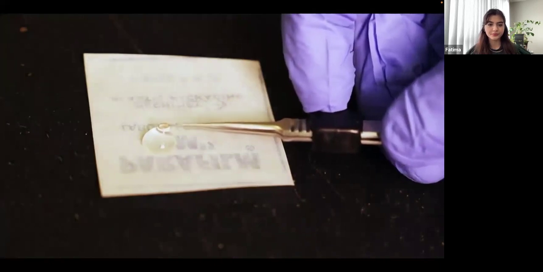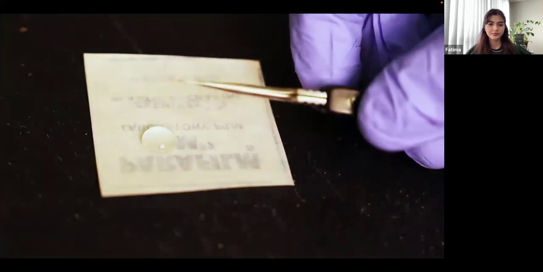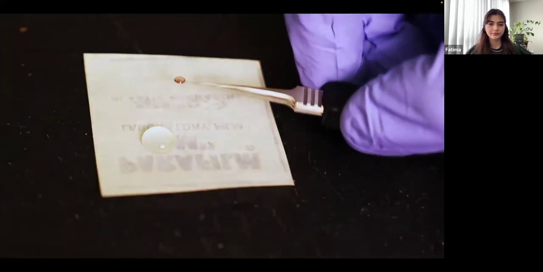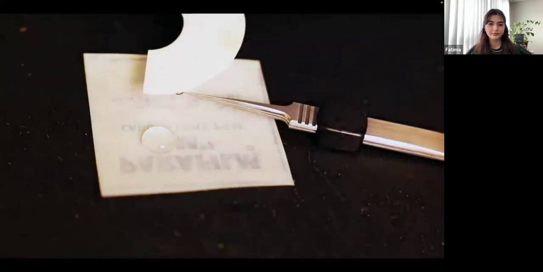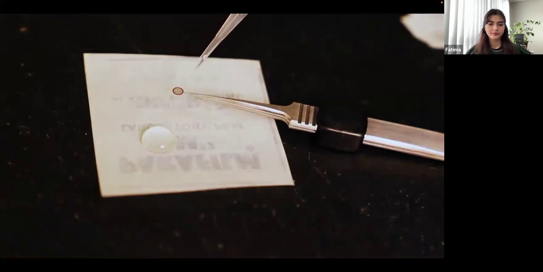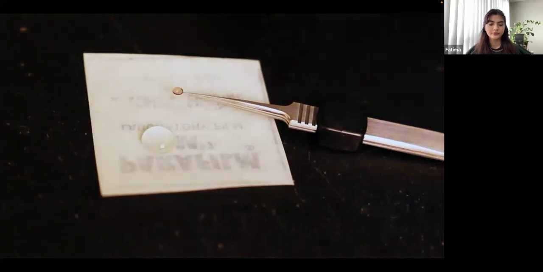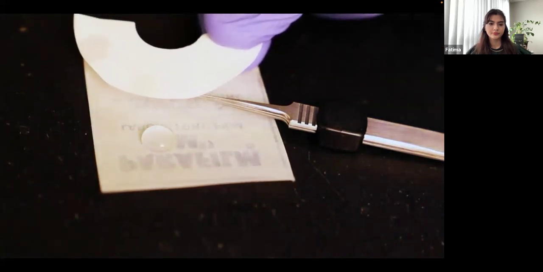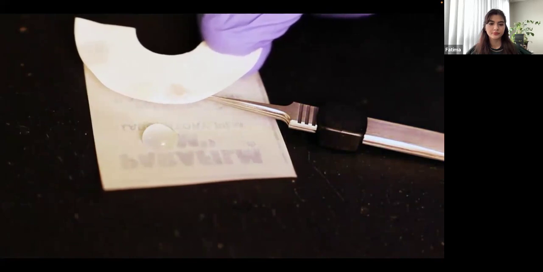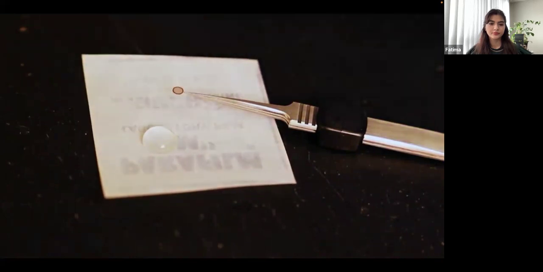The grid is washed with a droplet of water, dried again, and then the stain is applied. The stain, in this case 1% uranyl acetate, is allowed to adsorb for about 20 seconds. The excess stain is blotted away and the grid is left to air dry.